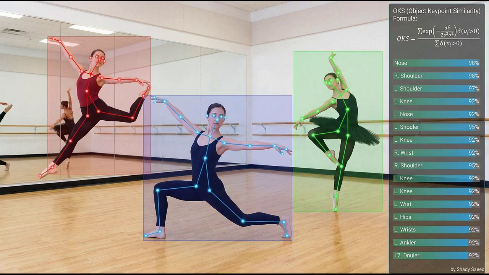YOLO pose predicts bounding boxes and keypoints simultaneously. For human pose, 17 keypoints, nose, eyes, ears, shoulders, elbows, wrists, hips, knees, ankles, are predicted as x, y, visibility triplets per detection. The model learns these alongside class and box predictions using an additional regression head. Object keypoint similarity, OKS, is the evaluation metric, analogous to IoU but for keypoints. YOLO 26 pose achieves real-time multi-person pose estimation at over 100 FPS.